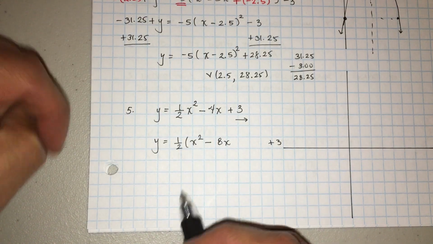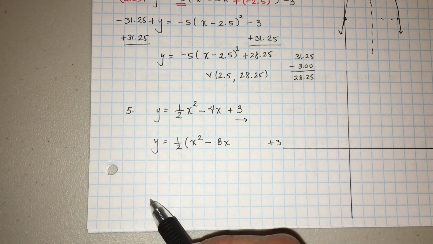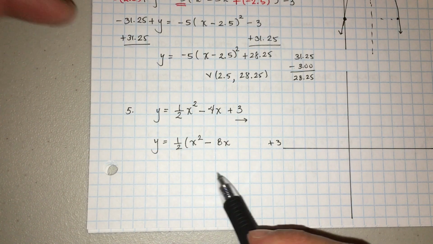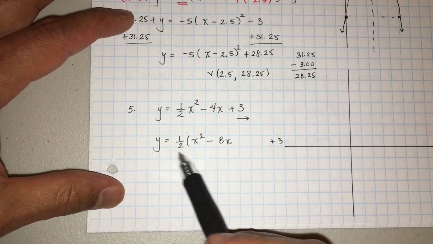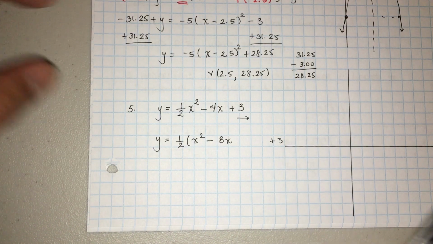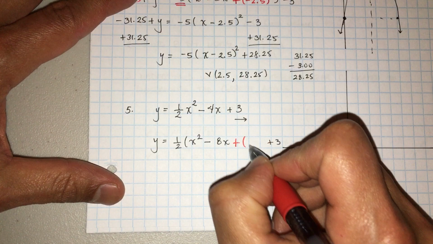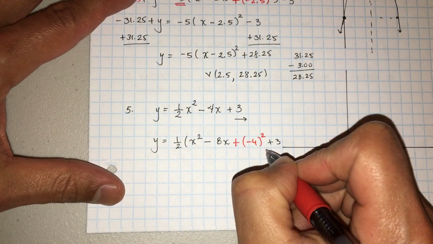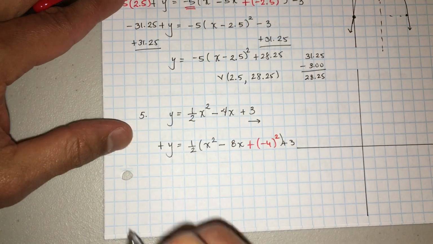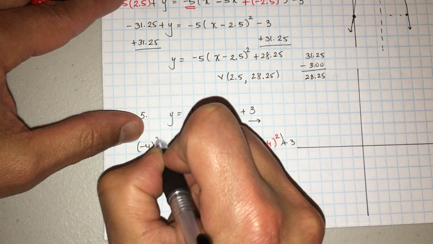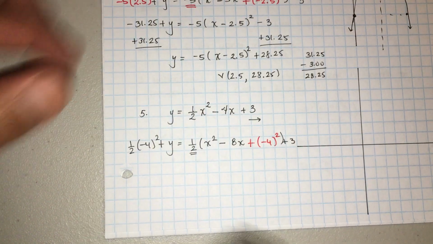Remember, it's always the inverse or the opposite. So half is like dividing by 2. So what's the opposite of dividing by 2? Multiplying by 2. So I multiply this guy by 2, and I got 8. So is half of 8 4? Yes, it is. So then I can go ahead and complete the square. We're going to add, what's half of negative 8? Negative 4. We're going to square that. And then the same thing on the other side, negative 4 squared. And then don't forget the half.